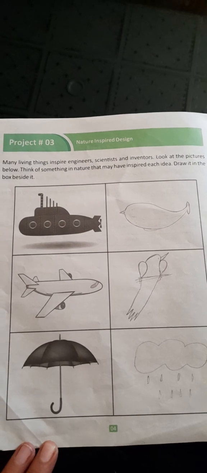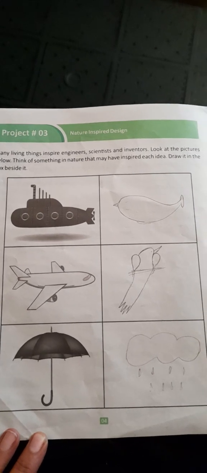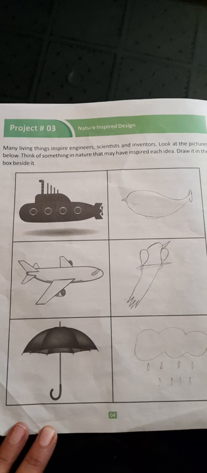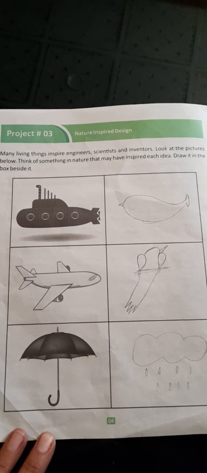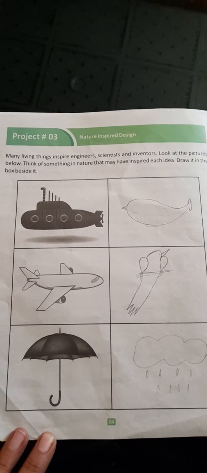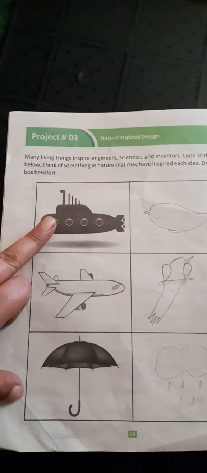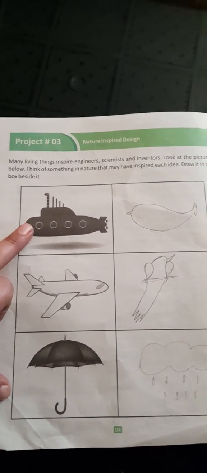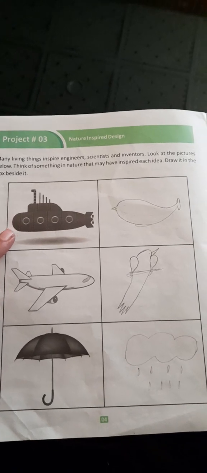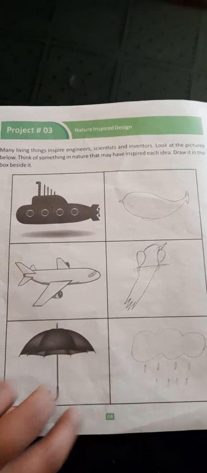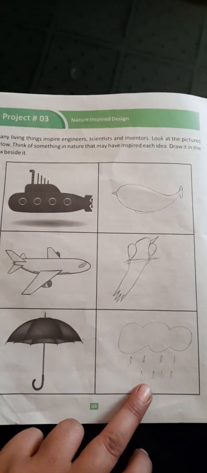For example, look at this picture below. Think of something in nature that may have inspired each idea. Draw in the box beside. Look at the first picture, that is inspired by the fish, aeroplane, birds, umbrella, rain. So you have to draw these 3 things in the column.